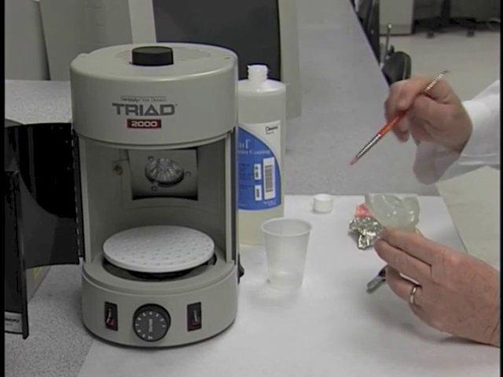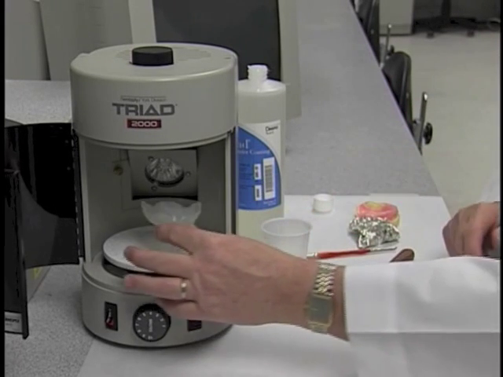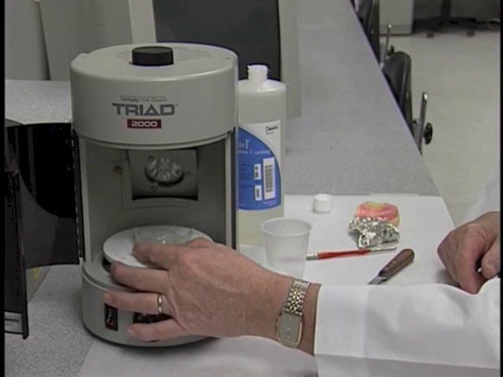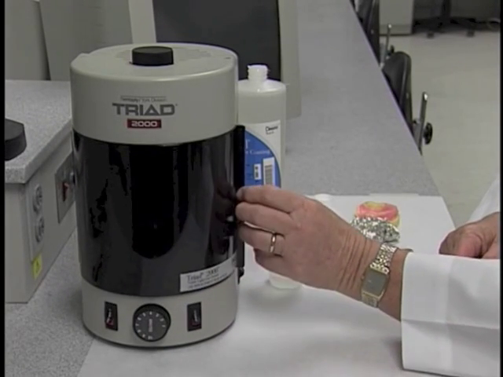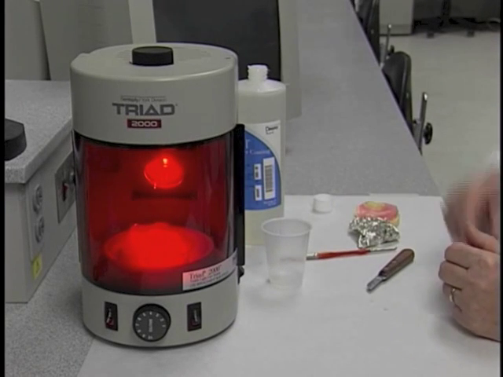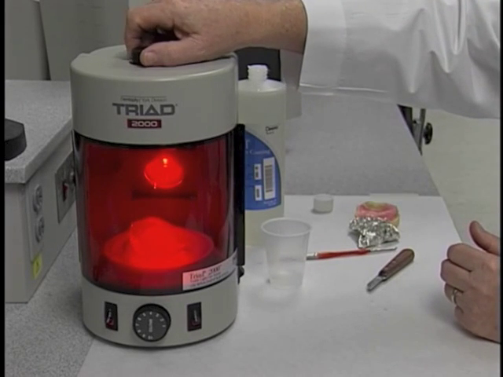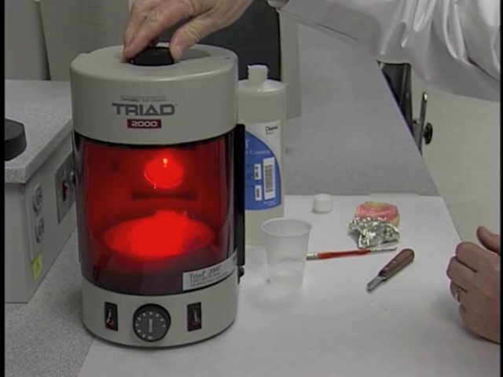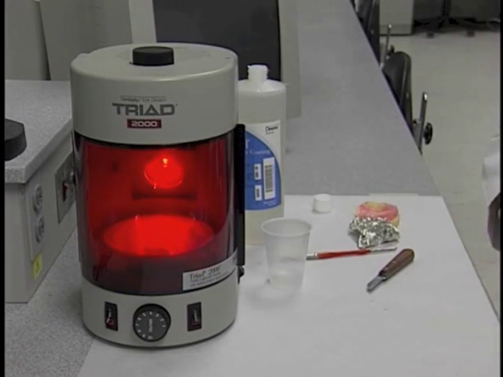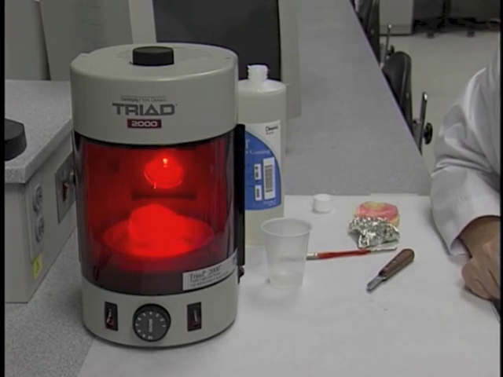And once we've done that, we're going to place it back into the oven and cure it again for 4 minutes. And since the cast is not there, I'm going to raise that table just a little more, about like that, so that we get a maximum concentration of the light onto the material.